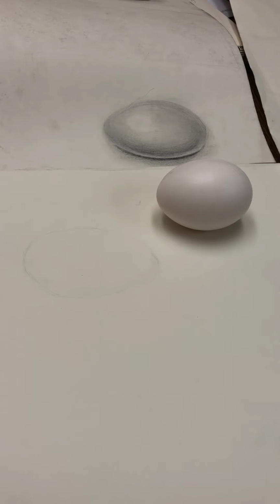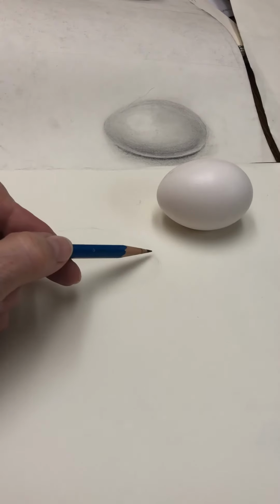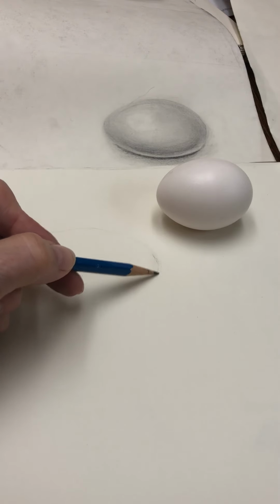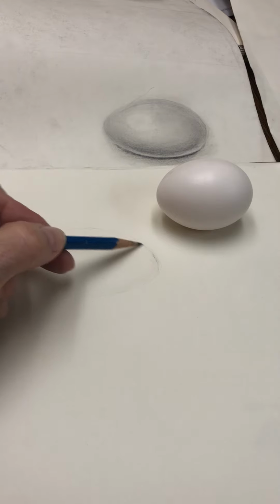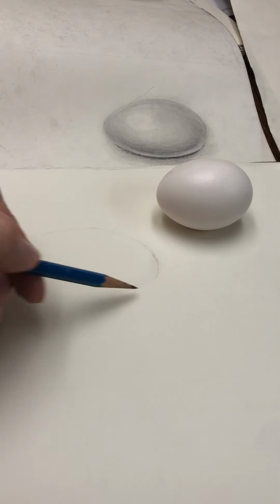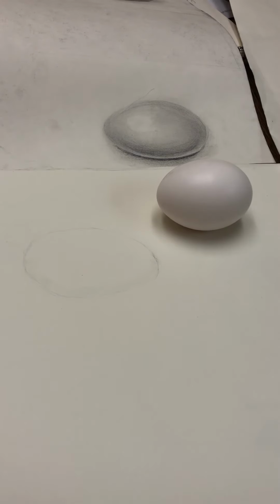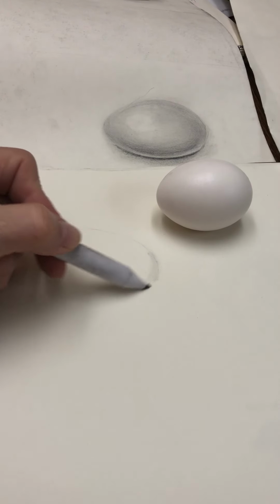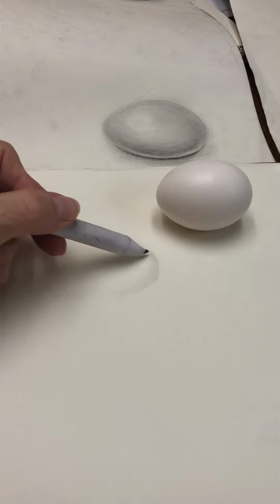Then to begin with, you want to draw the shape of the egg. Get one of your H pencils and draw that shape. And don't do it too dark, because there are no lines in this drawing of the egg. There are shadows, shading and shadows. So don't do it too light. Most of this drawing will be done with the tortillon stump.